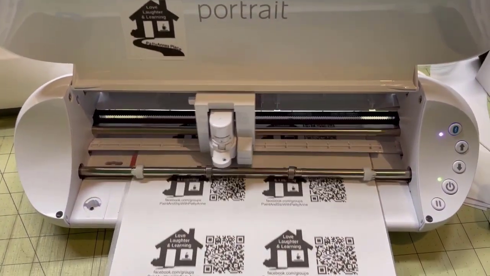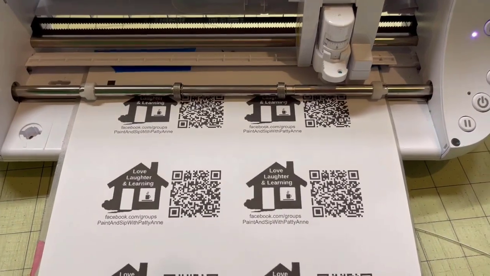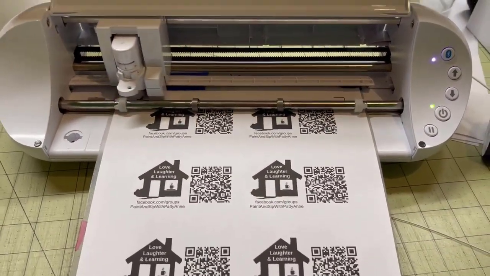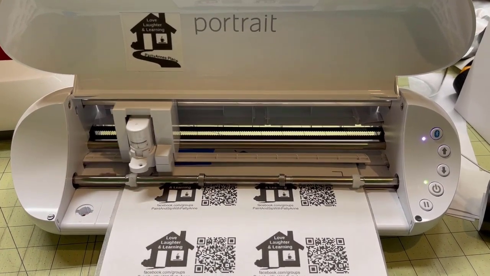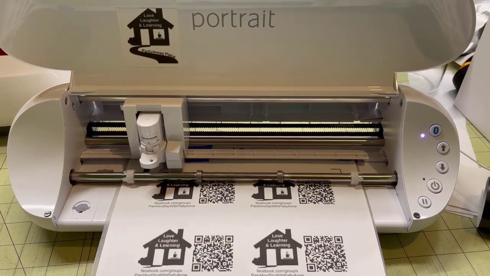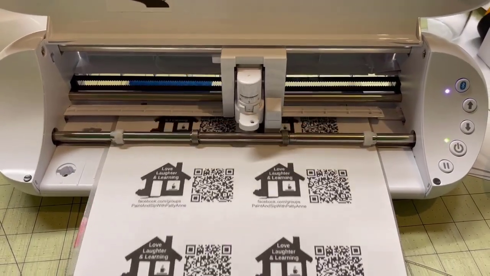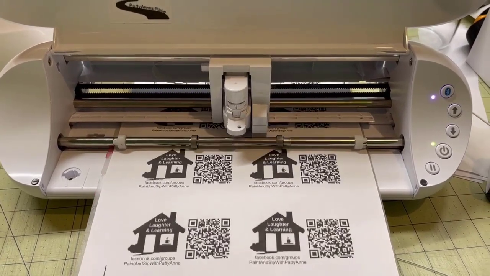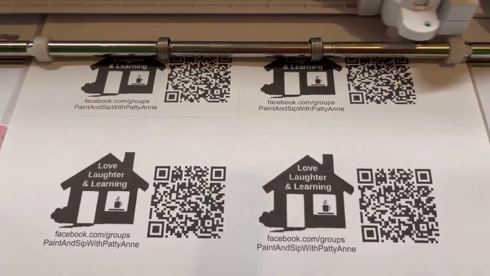Okay, here you can see I'm using my portrait, and the machine is reading the registration marks that I spoke about. Hey, don't judge me about the shape of my mat. I'm pretty cheap when it comes to mats, so I use tape to hold the sticker paper in place. But anyway, it's cutting around each one of these stickers, and as I said, I've already done the test, so I know this is going to be a perfect cut around each one of these.